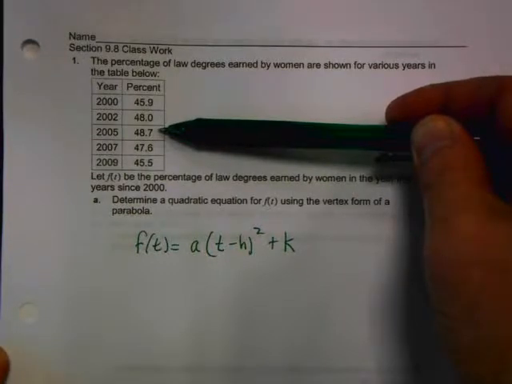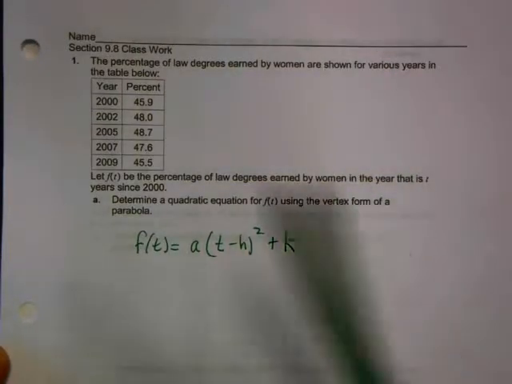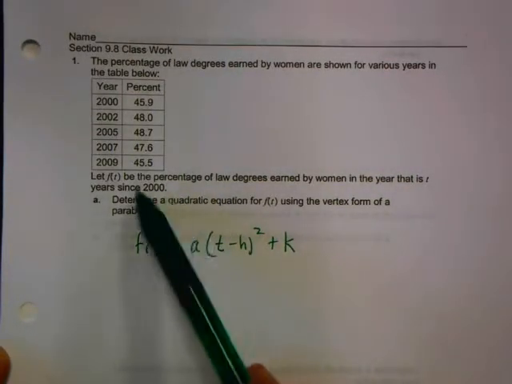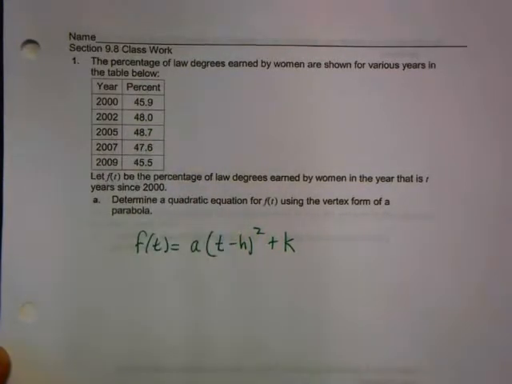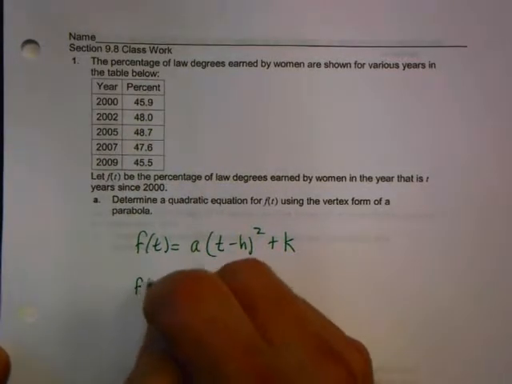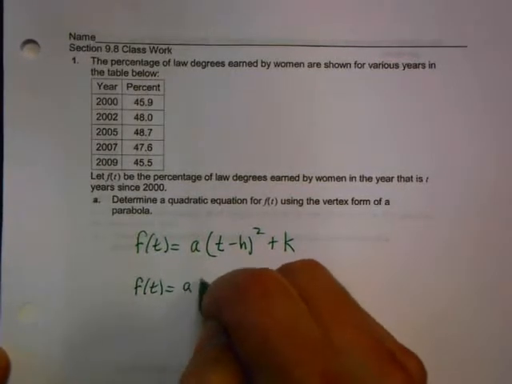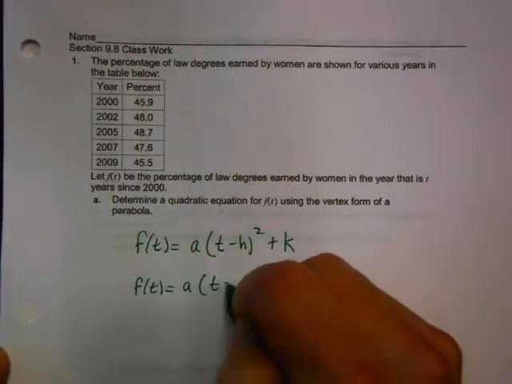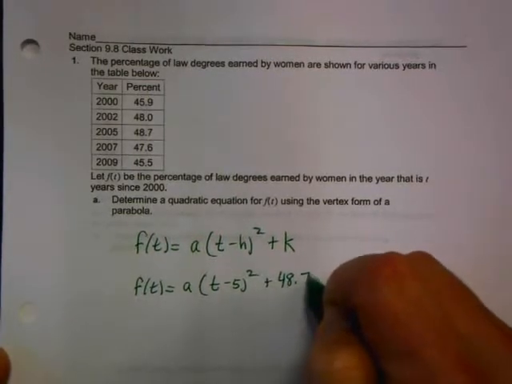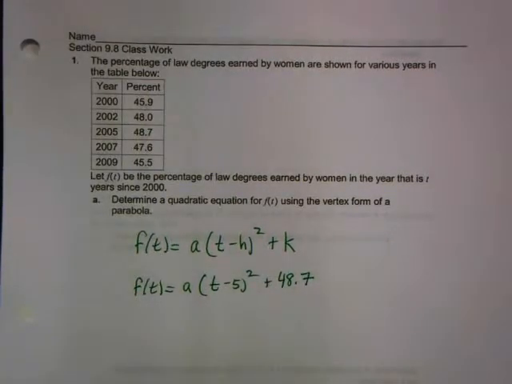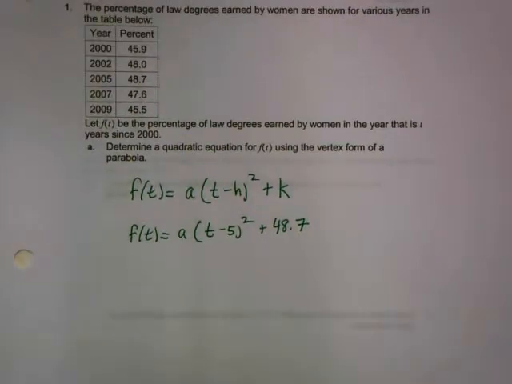And what number am I going to plug in for h? 5, because we started in 2000. The data is since 2000. So h is the number 5 and k is the number 48.7. So f of t is a times t minus 5 squared plus 48.7. All right. Now, how do we find the a number?